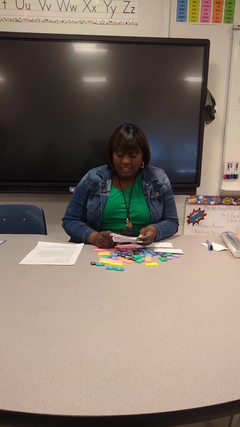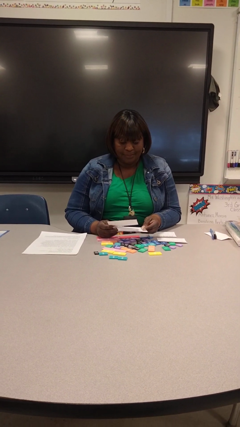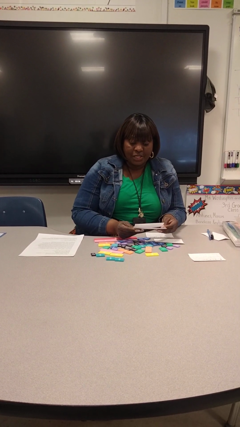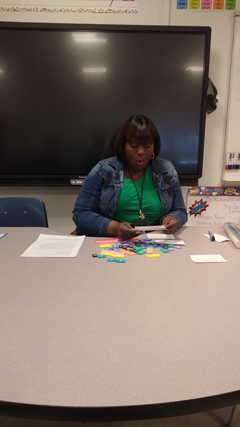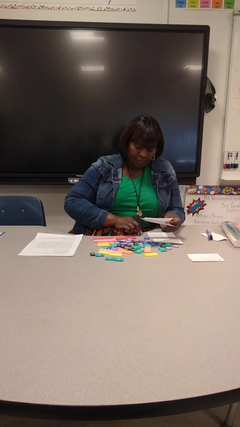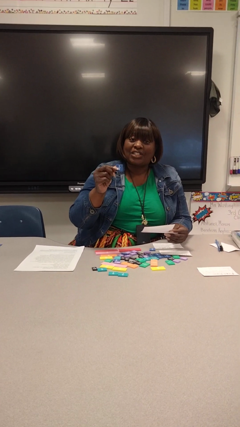Fraction. A fraction is a number that represents part of a whole or a set. A unit fraction represents one equal part of a whole or a set. For example, here is a unit fraction of 1/8.